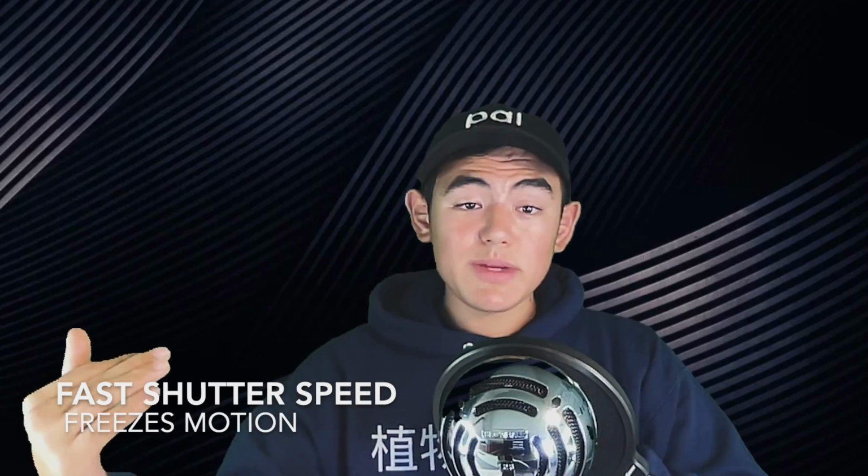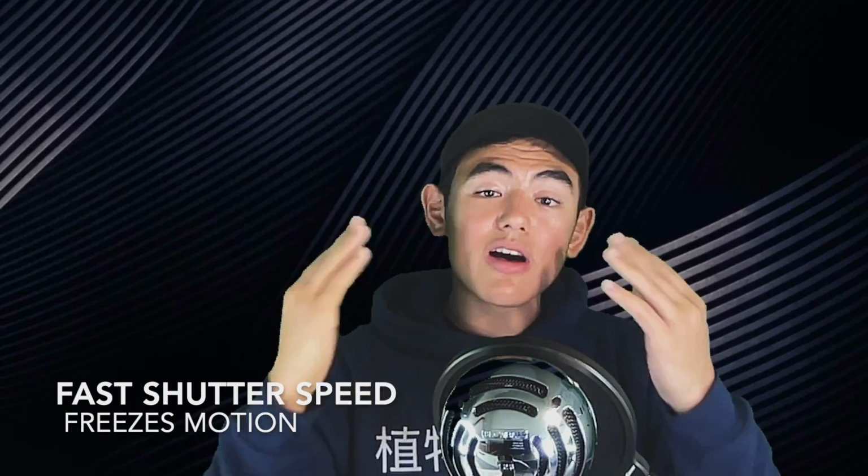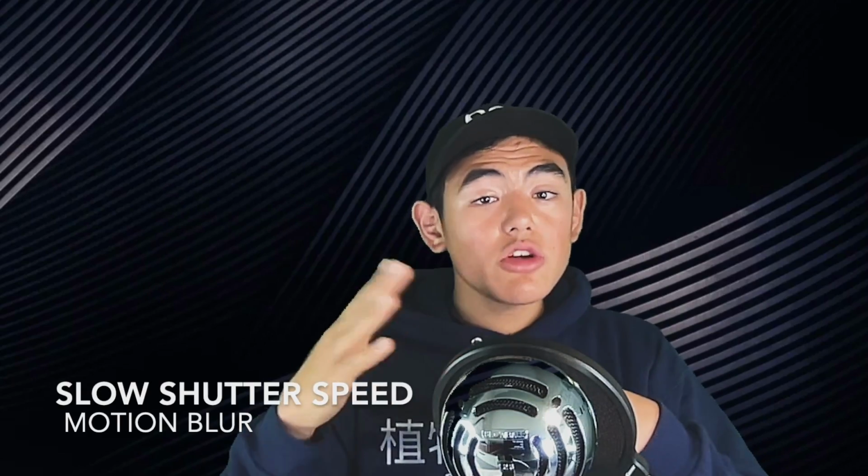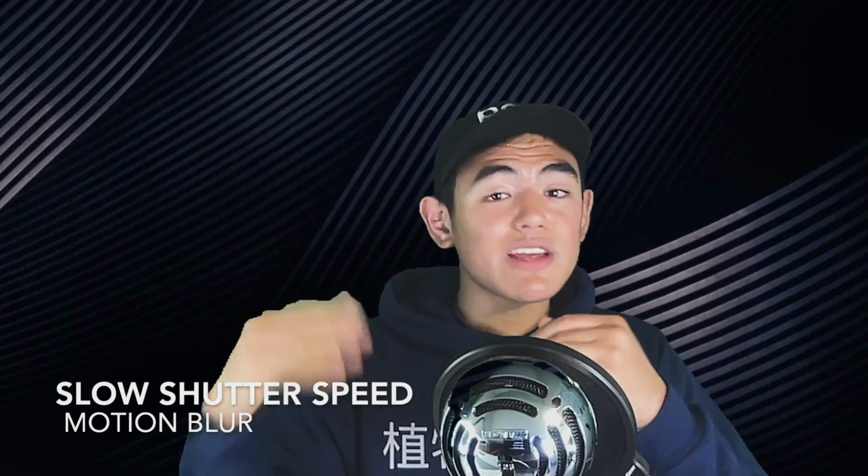Some key takeaways from shutter speed: a fast shutter speed like 1/500th of a second or higher freezes motion and lets in less light. A slow shutter speed like 1/60th of a second or slower gives motion blur and lets in more light. Warning: when using a slow shutter speed, even tiny shakes can cause blur. That's where a tripod becomes your best friend.